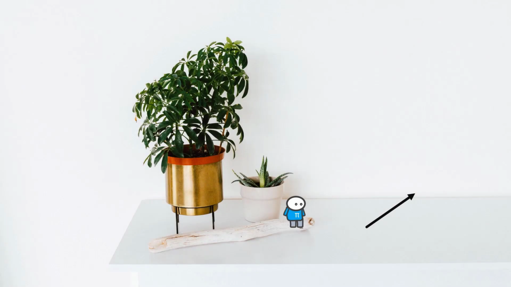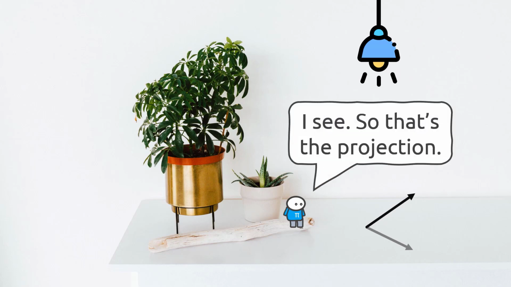I also want to talk about vector projection. Here's the idea. A light source is directly above this vector, casting a shadow on the table. The vector projection is that shadow. So, how do we find this projection?